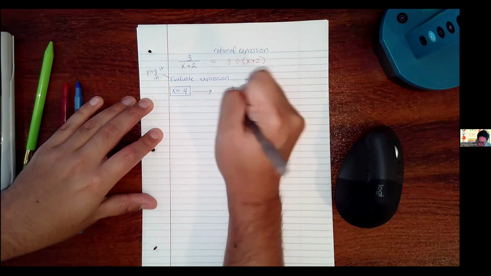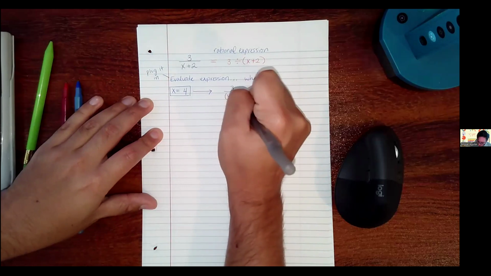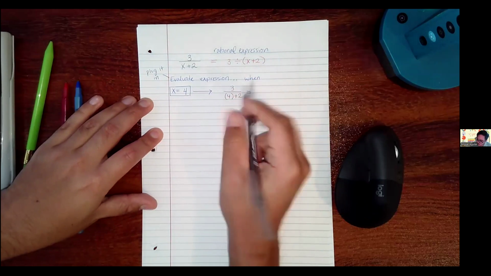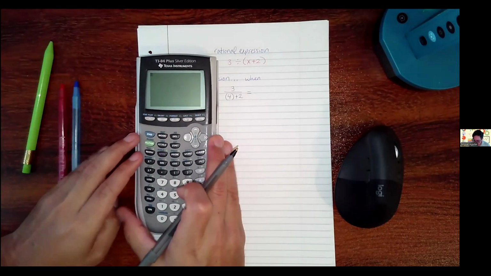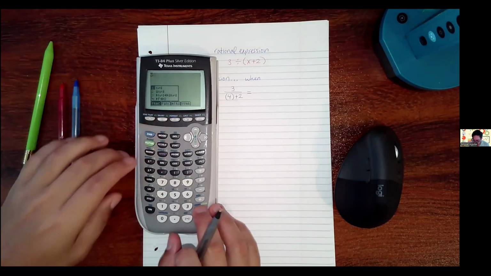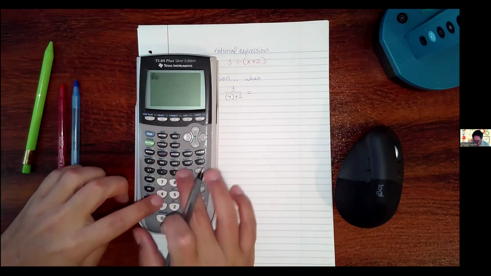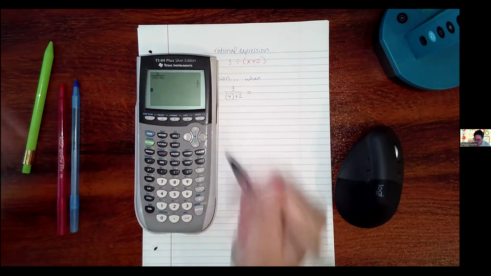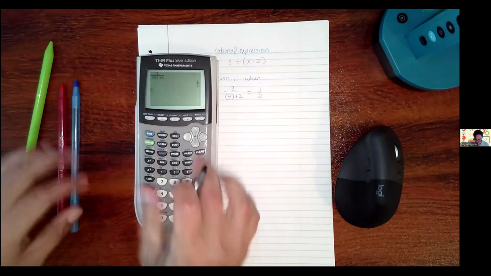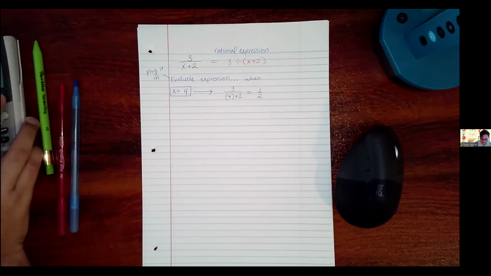So I'm going to write 3 over 4 plus 2. And then if you need to, you can grab your calculator. Let the calculator evaluate it for you, right? We could do 3, get our nice fancy fraction. We could put 4 in parentheses just to be safe, plus 2, and I get 1 over 2. Are you guys okay with that?